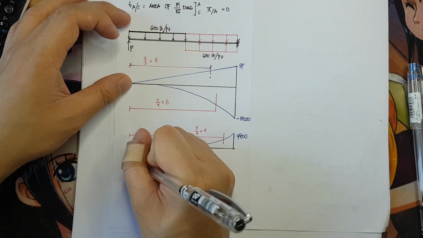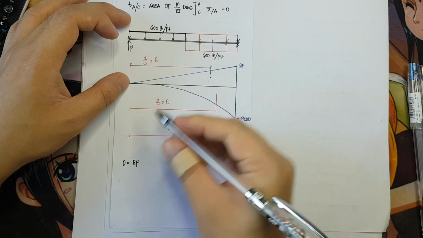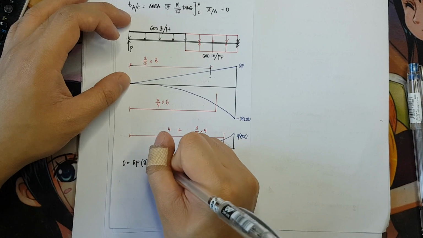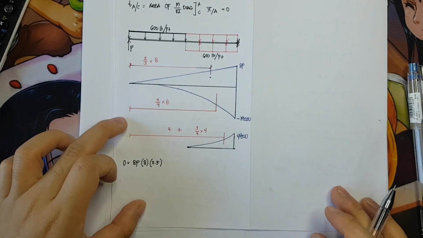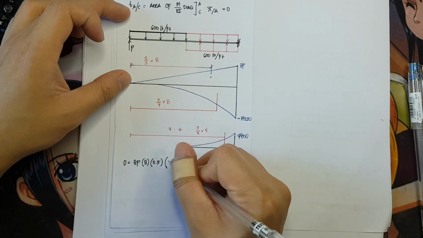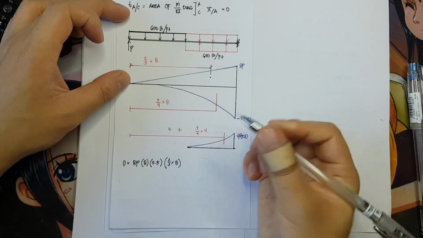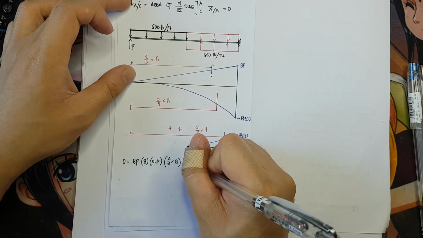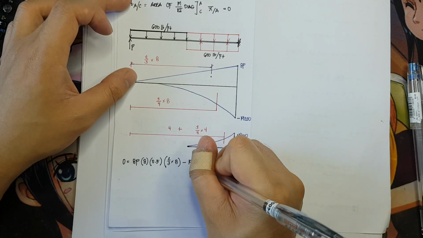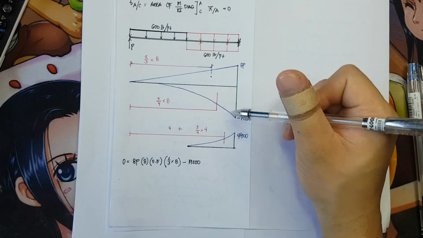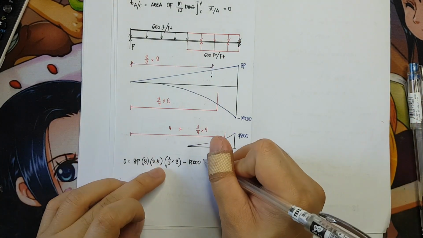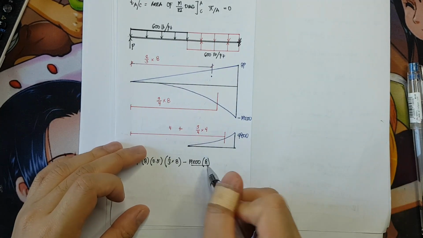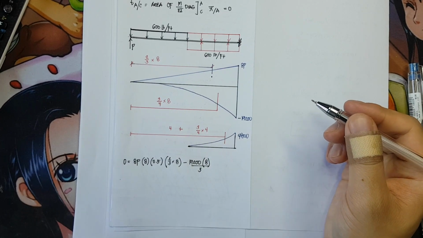So 0 is equivalent to 8P, the height, times the base of 8, times 0.5, because that is a triangular shape, times the lever arm, and the lever arm is 2/3 of 8, positive. Then this one is negative because it is on the negative side. So minus, we have 19,200, that is the height times the base of 8. So that is AH over 3 for a parabola or spandrel.